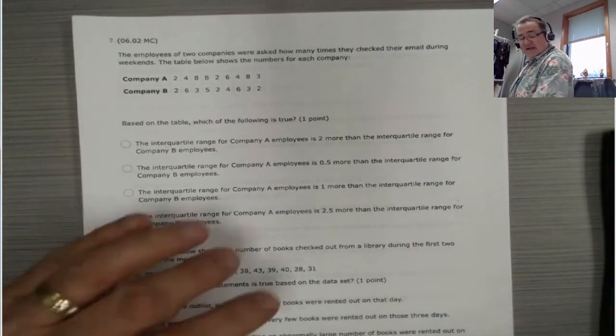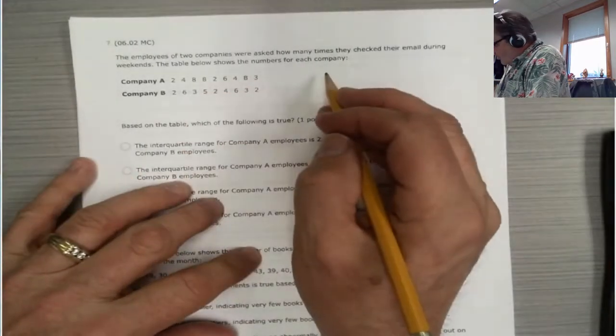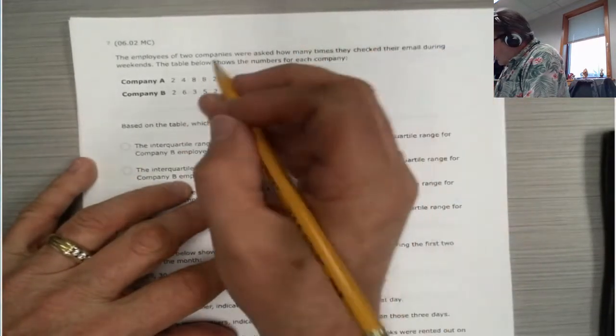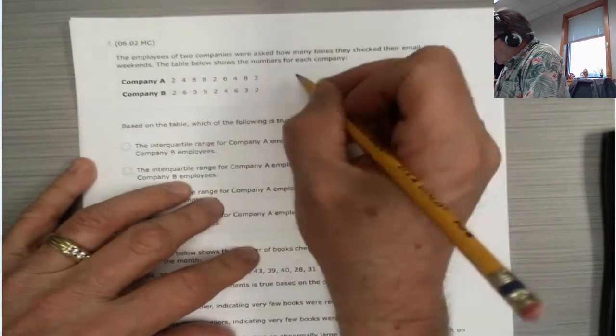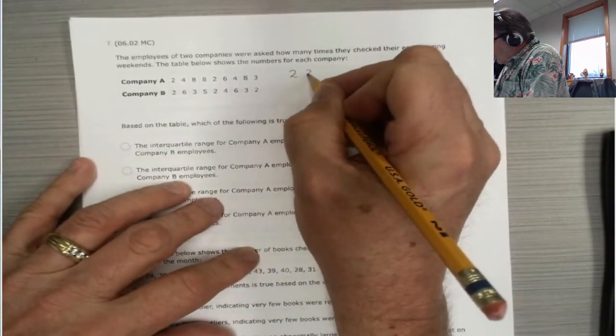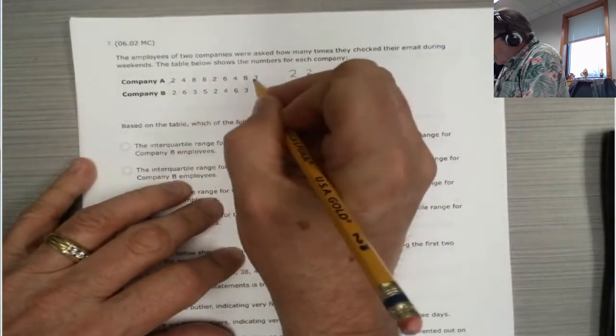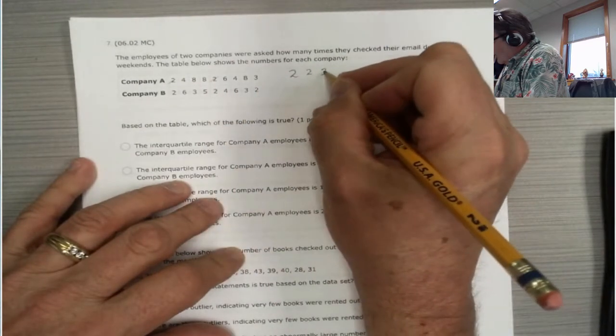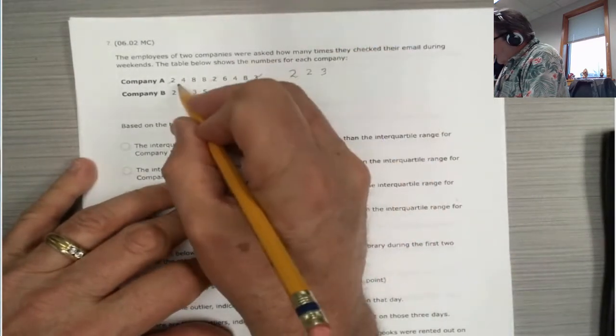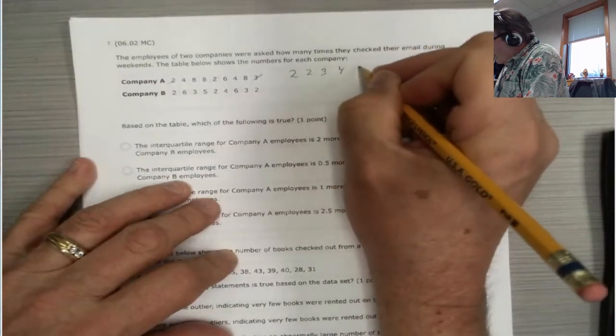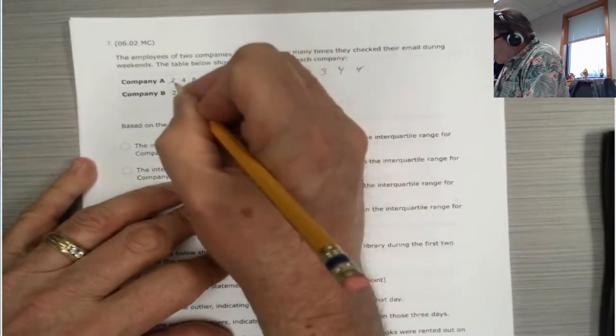So let's calculate that. We have to put them in order to do ranges, right? To do box plot information. So 2 is the lowest. There's a 2. There's a 2. Then 1, 3. We got a 4 and a 4. 4 and 4.